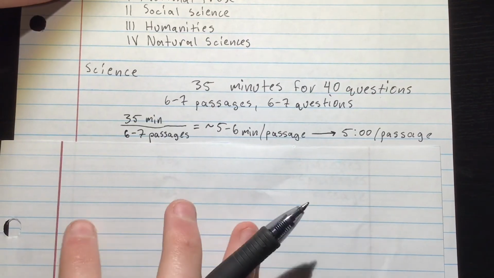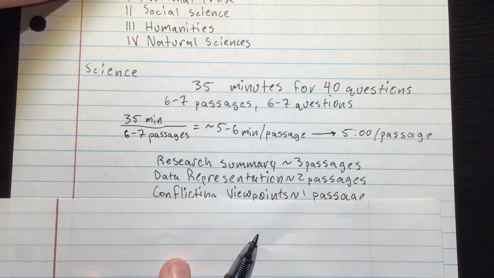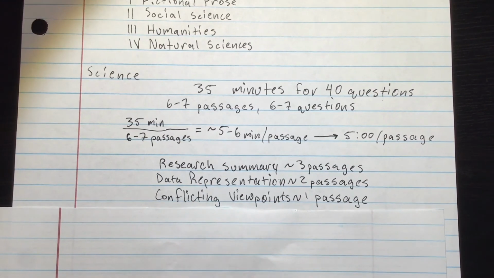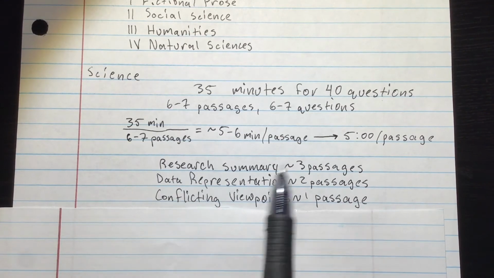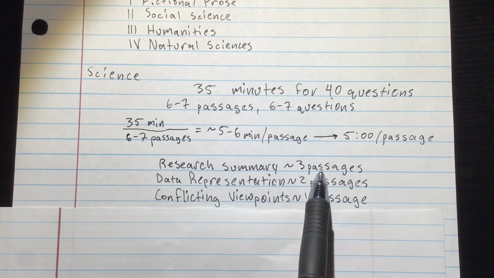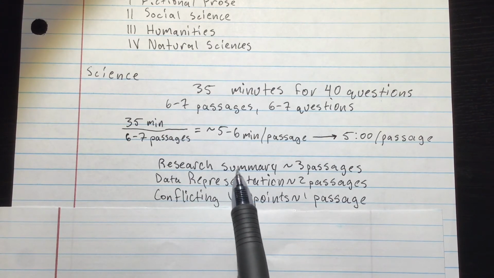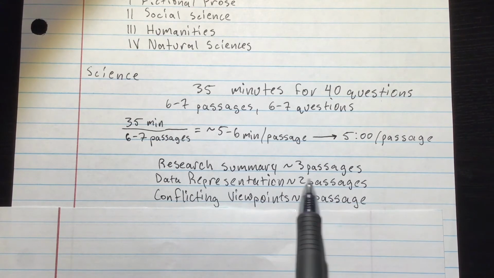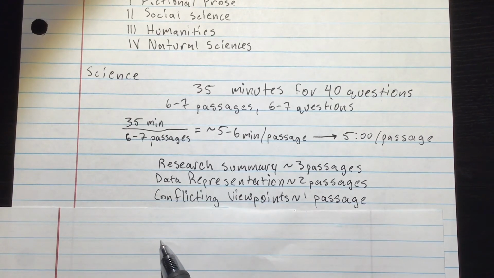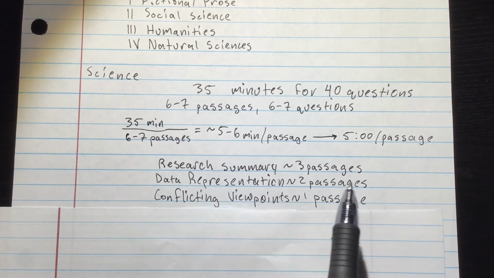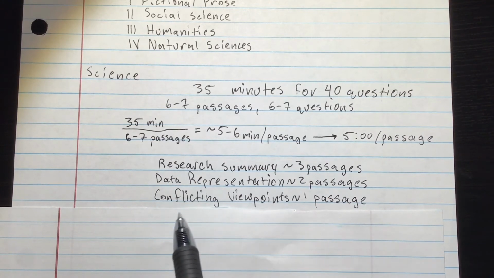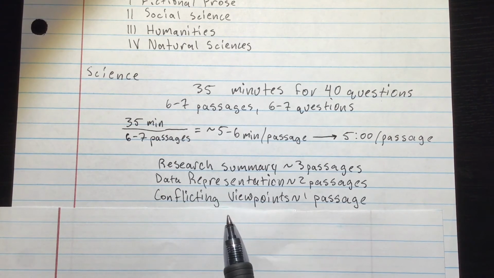But as far as the actual passage types go, you have 3 types of passage. Again, you don't know what order they're going to be in. You did on the reading, not on the science. But you generally have around 3 passages of research summary. So that's like experiments and the results of those. You have about 2 passages of data representation. So that's like graphs and tables and charts, and less writing than the research summary. And conflicting viewpoints, you would have around 1 passage. This one is like student 1, student 2, or scientist A or scientist B, any of those.